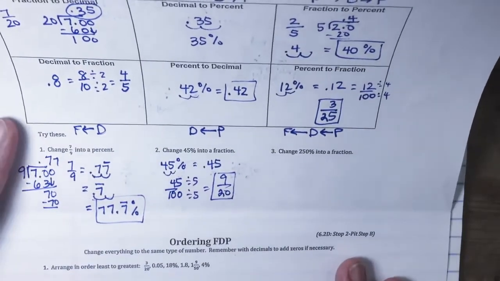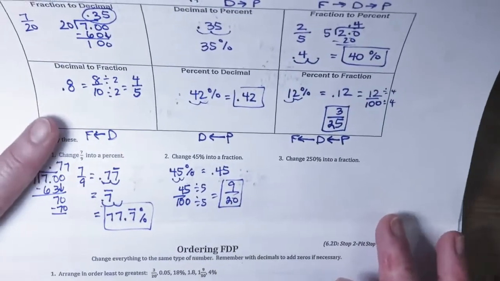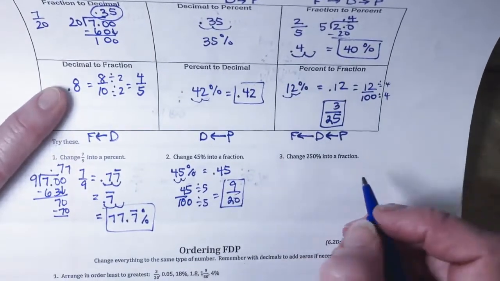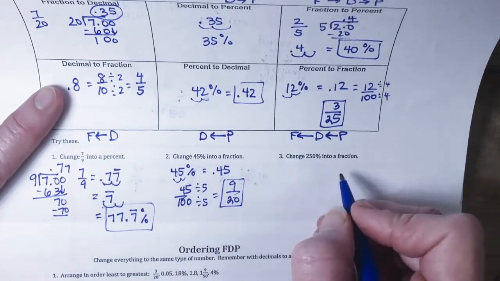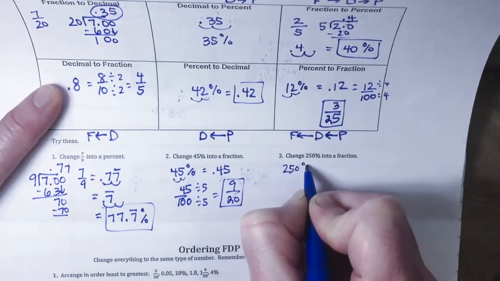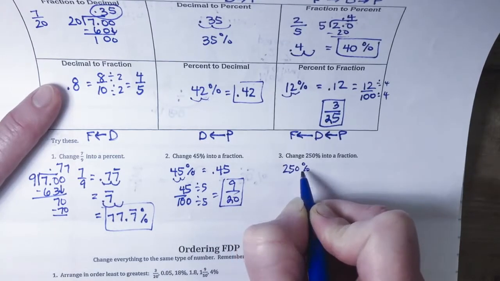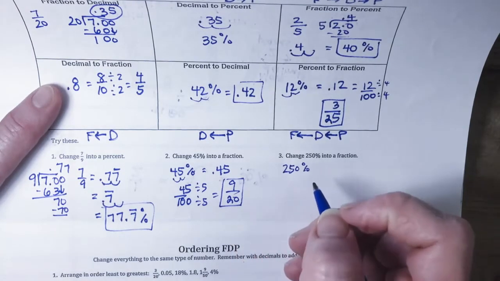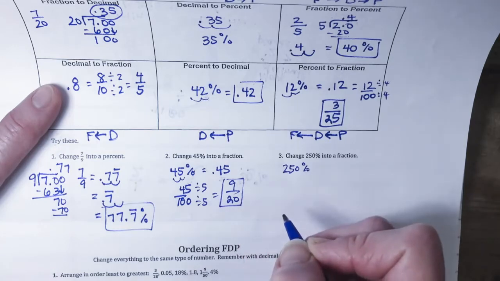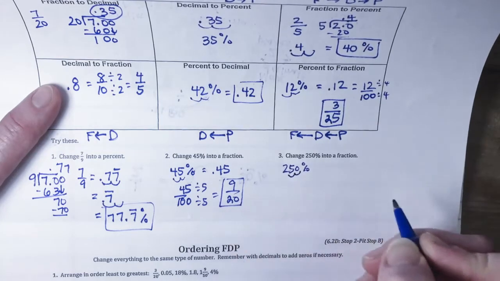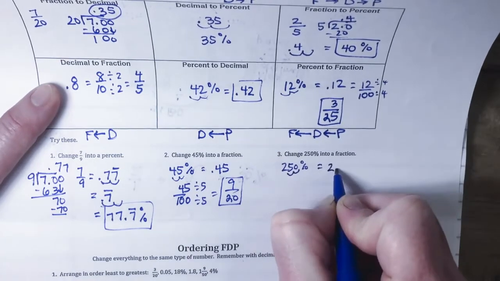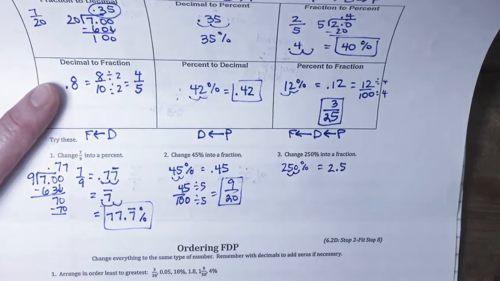All right, and then the last example, 250%. If I'm going to change that into a fraction, I'm going to start with the percent and work my way backwards. So 250%, I'm going to start in the back, and I need to move it 2 places. And notice it's always 2 places. I have 3 numbers here. I have something greater than 100%, but I still always move my decimal 2 places. So this becomes 2.50 or 2.5 as a decimal.